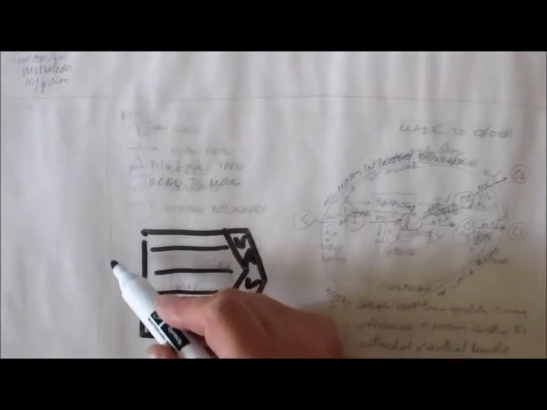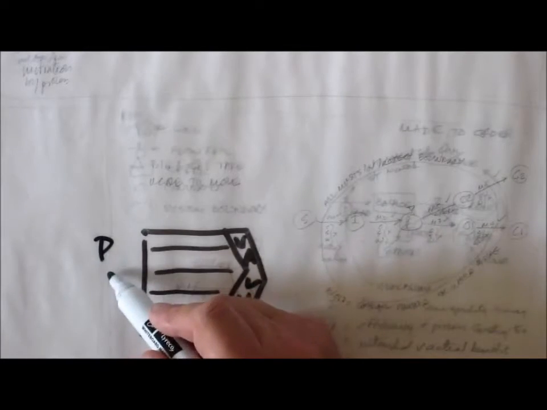The primary chain is divided into primarily inputs, process and outputs. There are variations on it, but that's how it works. And we call this Porter's value chain, PVC.